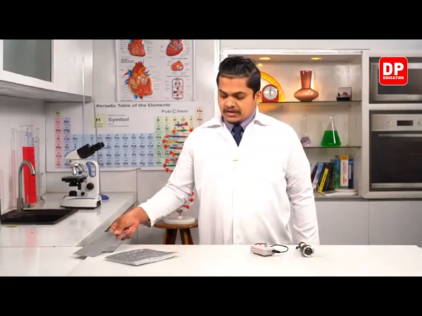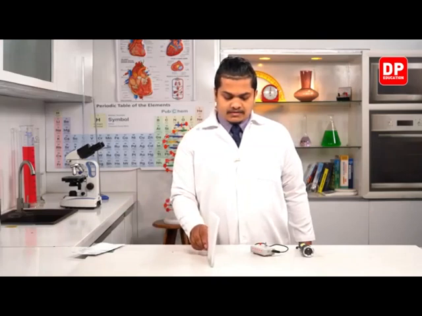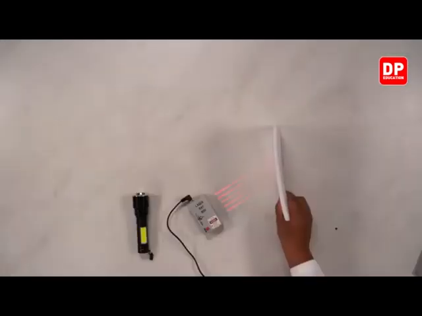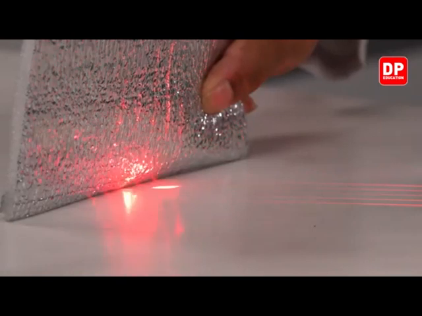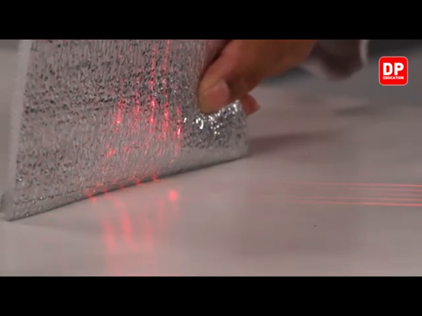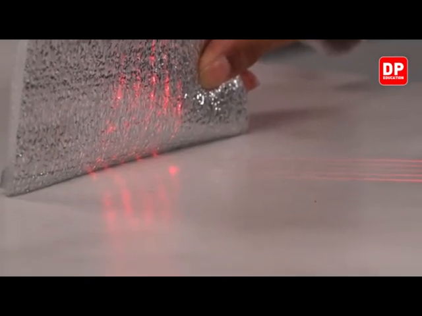Now let's use the third one. As you can see here, now we won't even be able to observe the lines of the light rays. The lines are getting scattered here and there, heavily scattered here and there. Once again, we'll observe, my dear children.